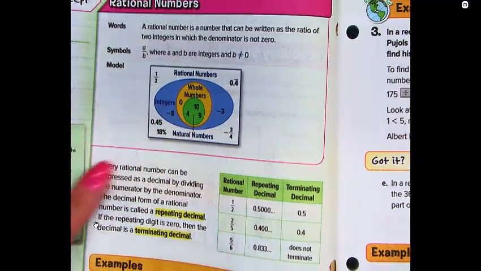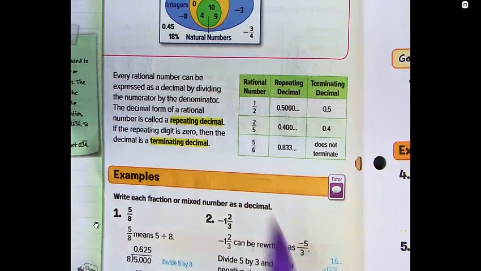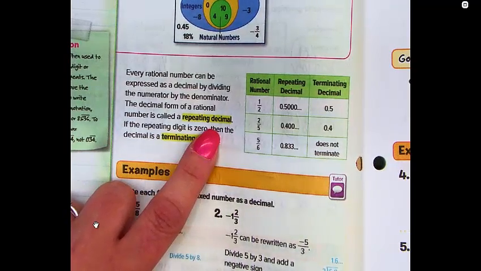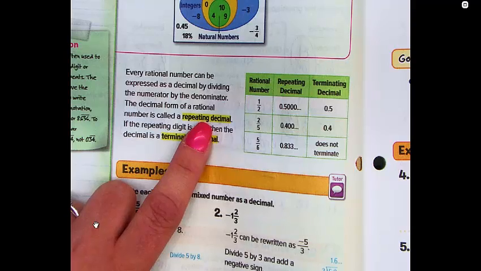Okay? So let's look at this part. The decimal form of a repeating decimal is what I want to talk about. A repeating decimal is one like 0.666666666 that I wrote on the other page.